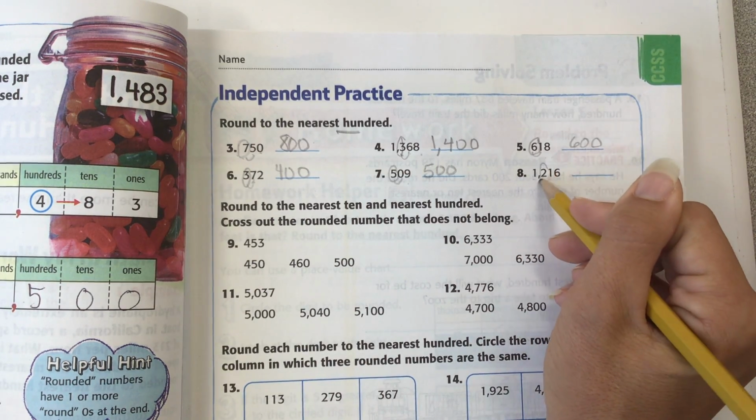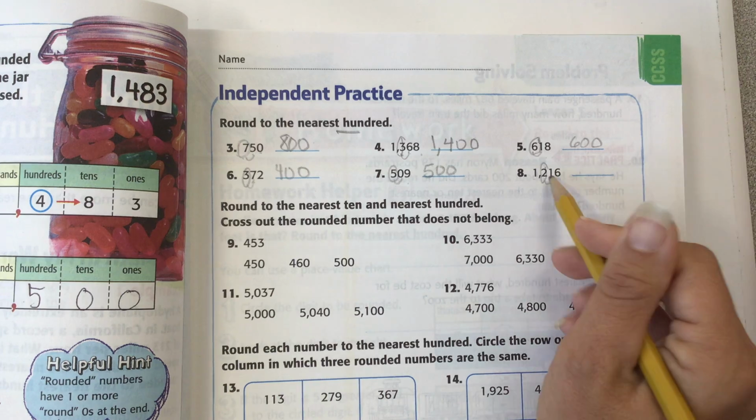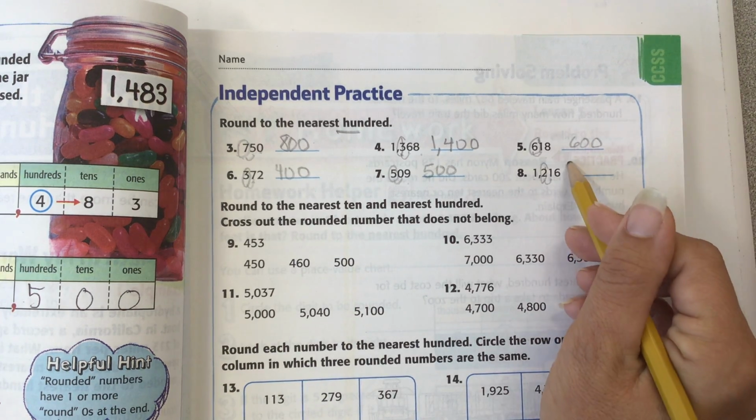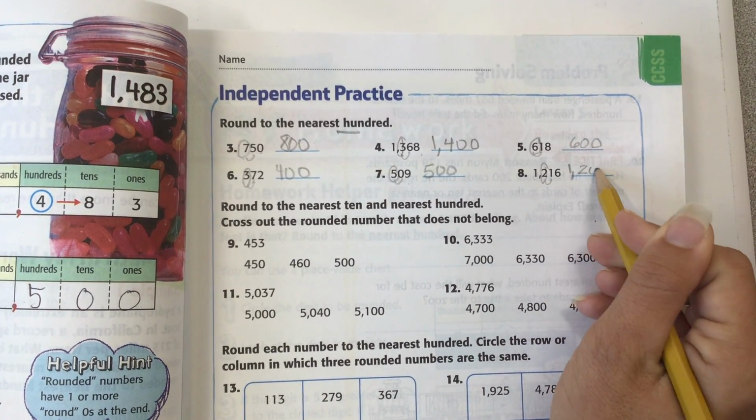1,216. Circle the hundreds. Look next door. This is a 1, so the 2 stays the same. 1,000, 2, and then we add the zeros after.